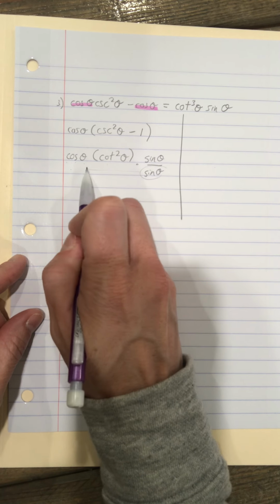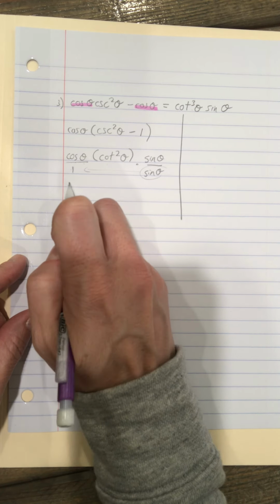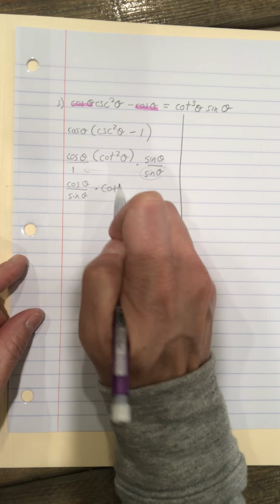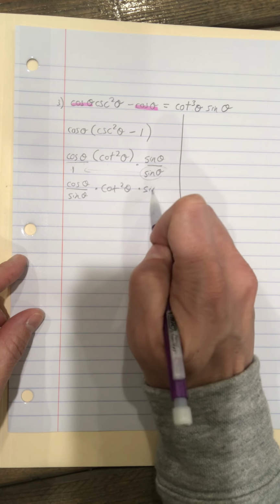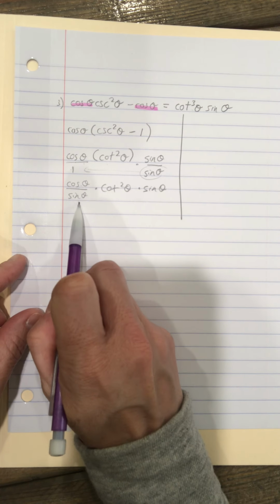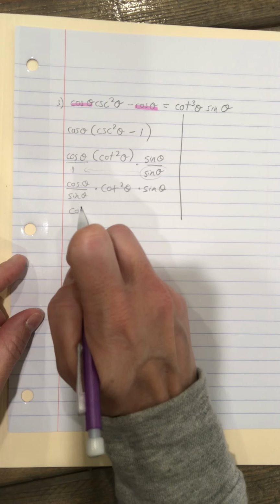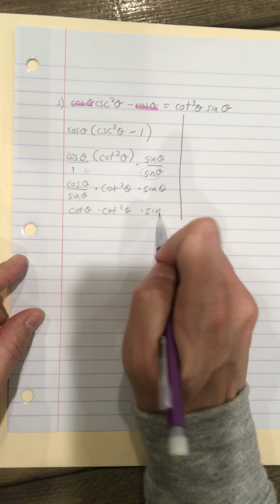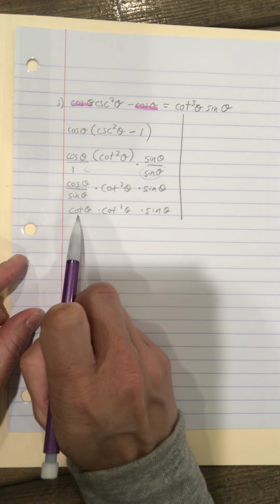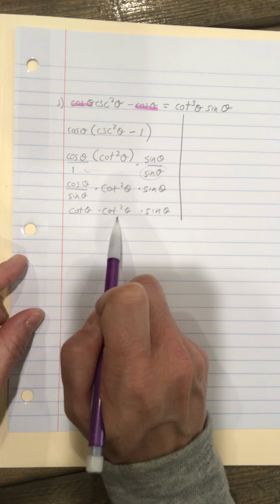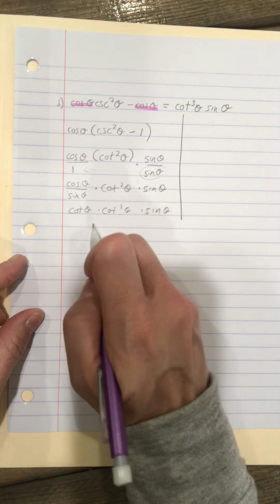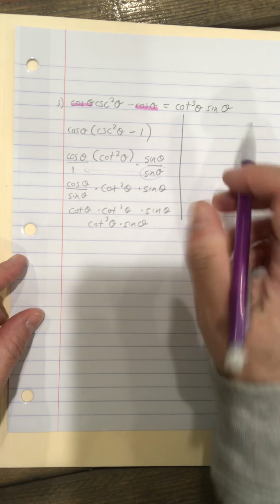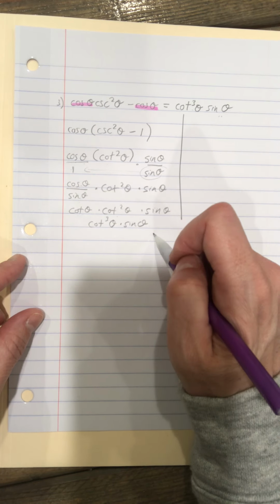I can bring this cosine over, sine over here, and write cosine theta over sine theta times cotangent squared theta times sine theta. Well, cosine over sine would just be cotangent. Now if I look at this, cotangent theta times cotangent squared theta would be cotangent cubed theta times sine theta. I have the same thing on both sides.